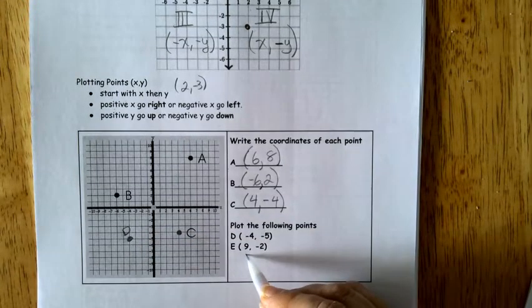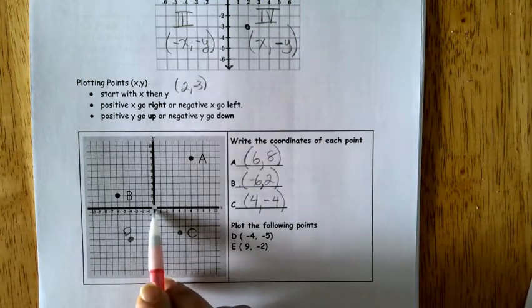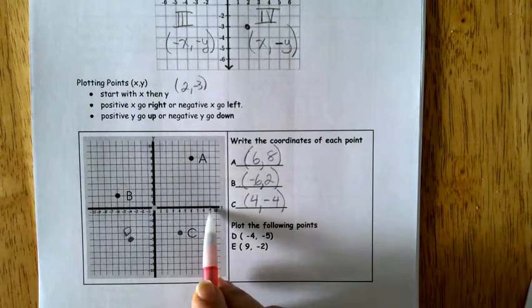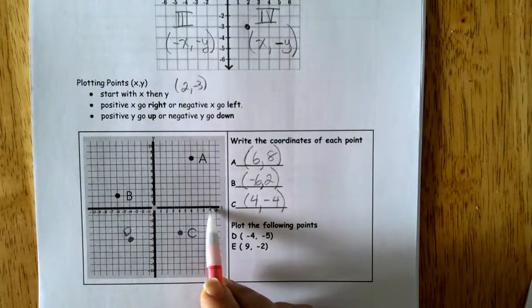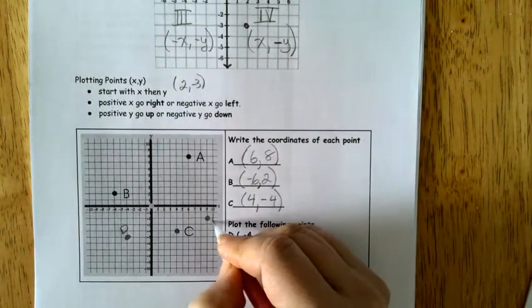E is (9, -2). Start at my origin. 9 is positive, so I move to the right 9. And -2 means I'm going down. 1, 2. So that would be point E.